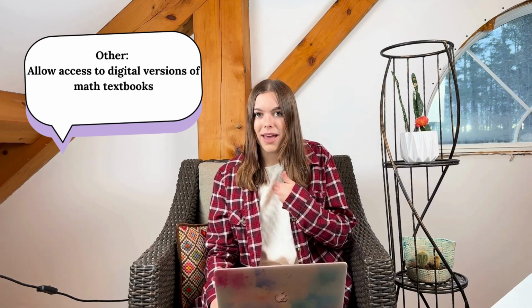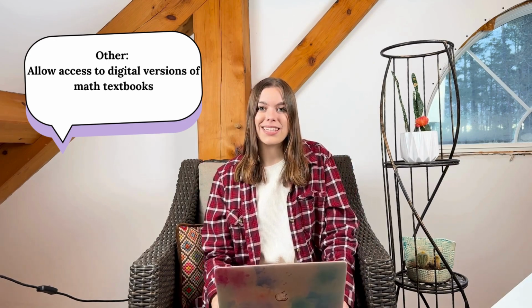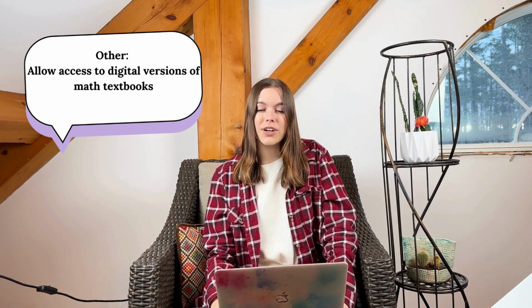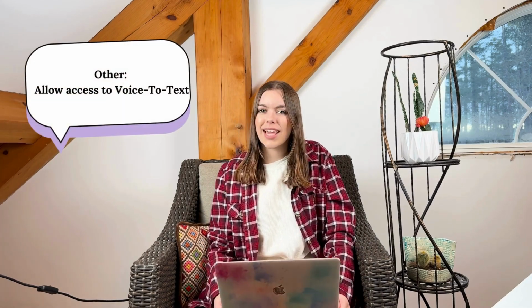Again, I'm in prep math classes, which means I'm in the lowest math class possible. And these math teachers have been really nice over the years, allowing all students to have math textbooks online. Under the category of other, we have allow access to voice to text, which is pretty self-explanatory. I've used that a handful of times. It's really nice to have.